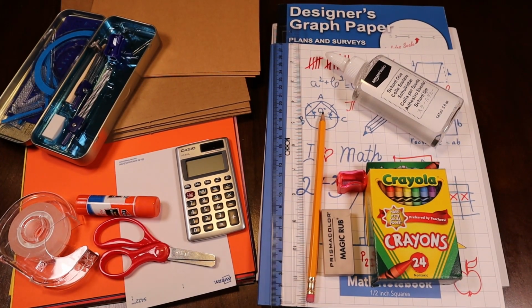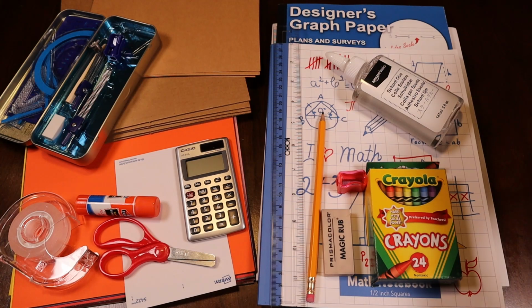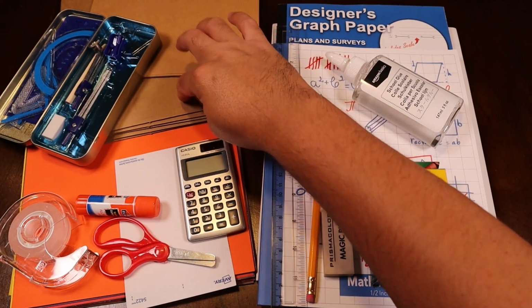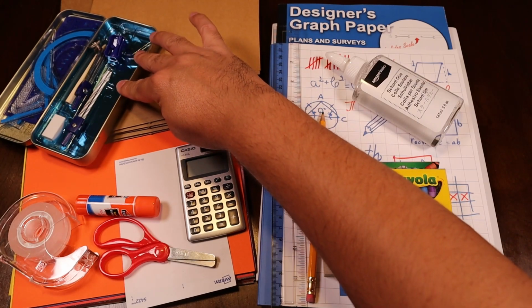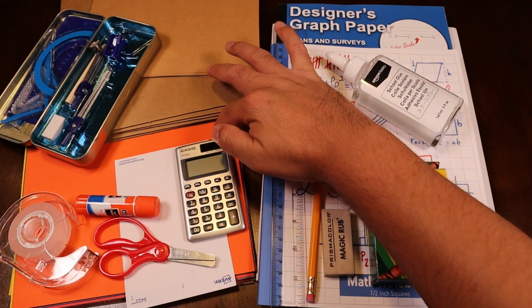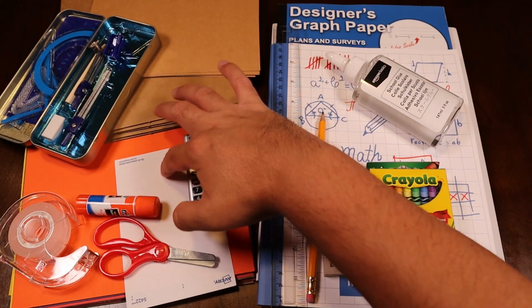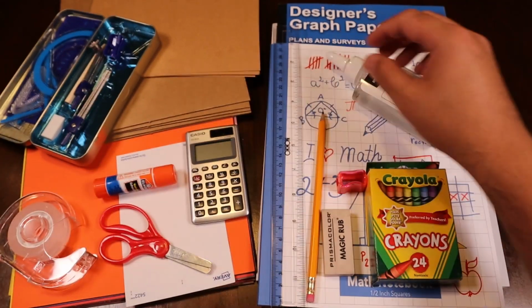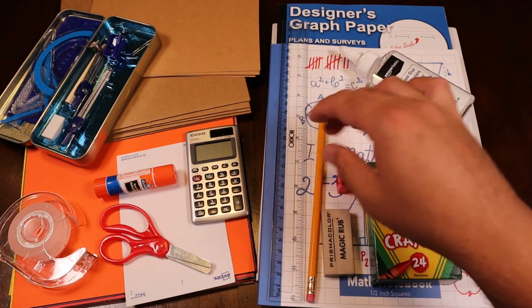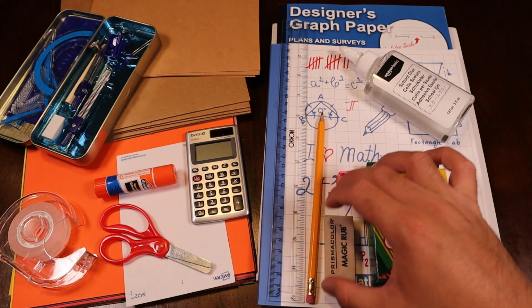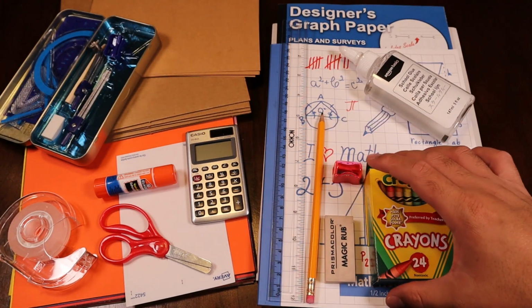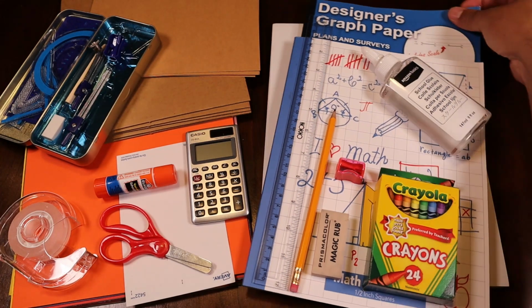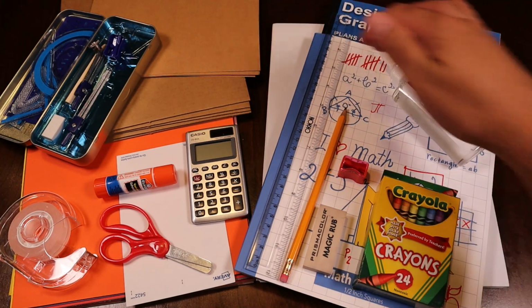In this activity, some of the material you may want to use is going to be cardstock paper, cardboard, geometry set, colored construction paper, calculator, sticky labels, glue stick, scissors, tape, clear glue, ruler, pencil, eraser, pencil sharpener, crayons, math notebook, blueprint paper, and white construction paper.